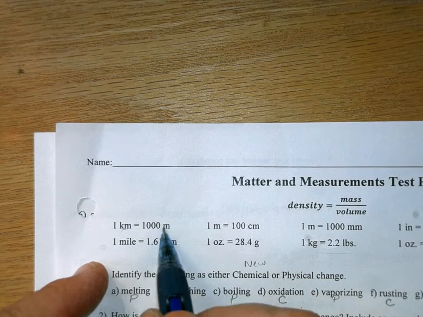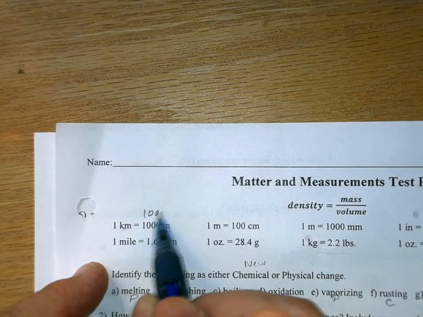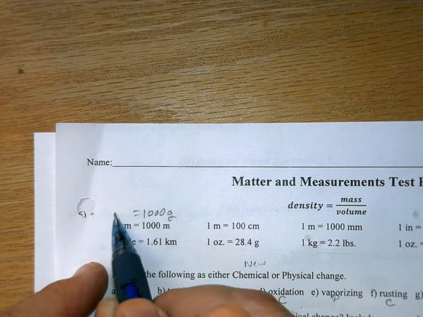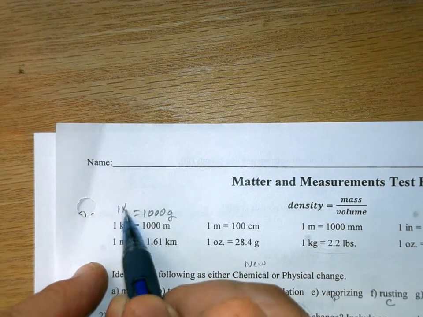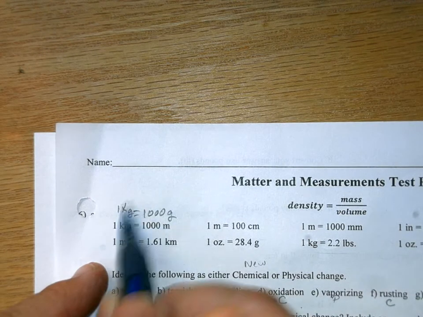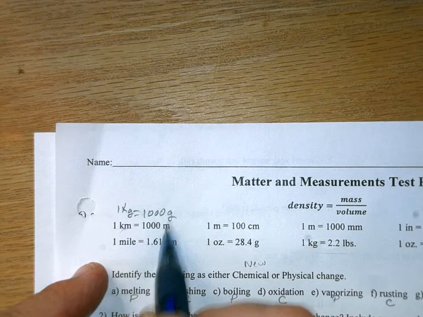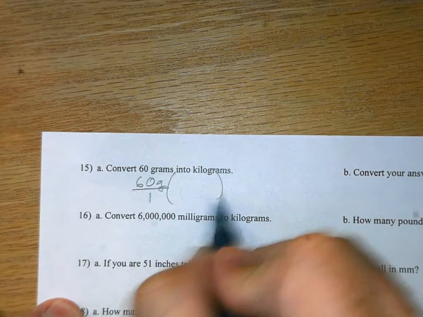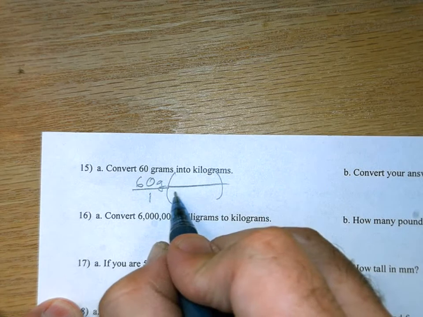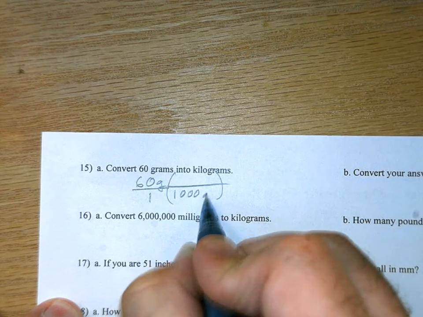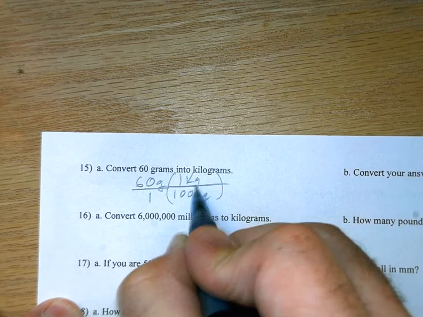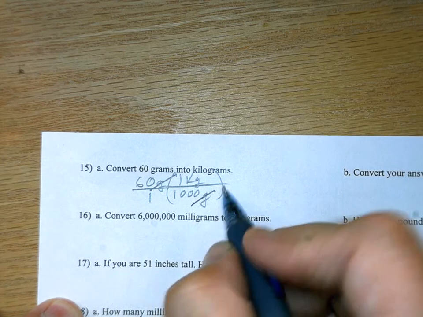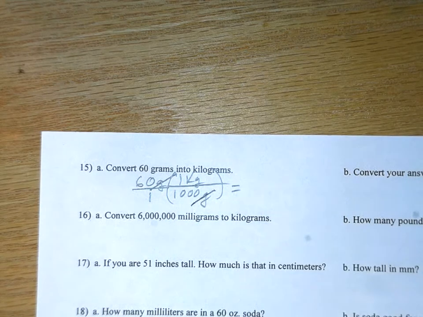You need to know that if we change that 1,000 to grams, that would equal 1 kilogram. So you need to know that the units are interchangeable on there. So we're going to say that 1,000 grams is 1 kilogram. Those will cancel out, and we get 60 over 1,000.